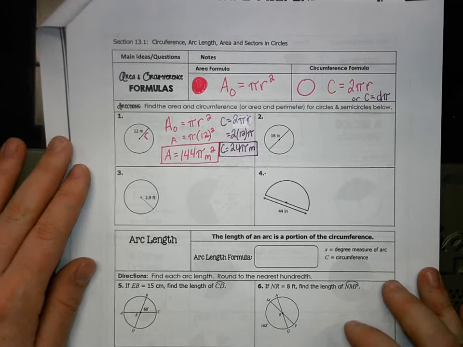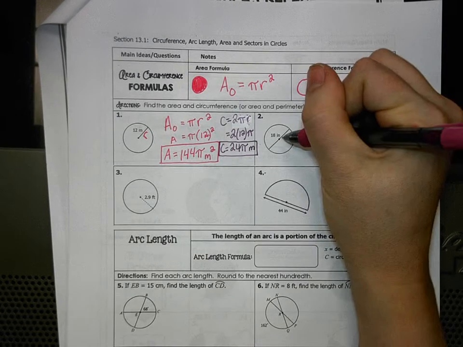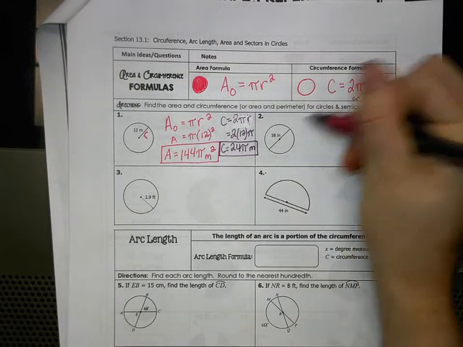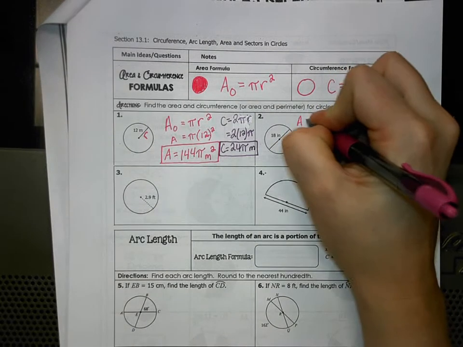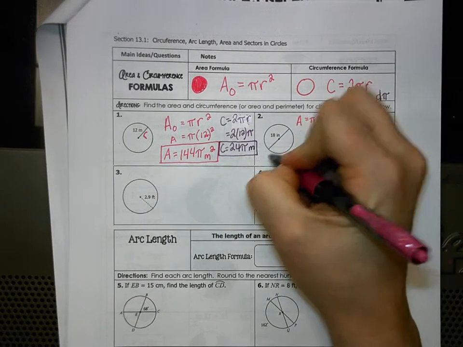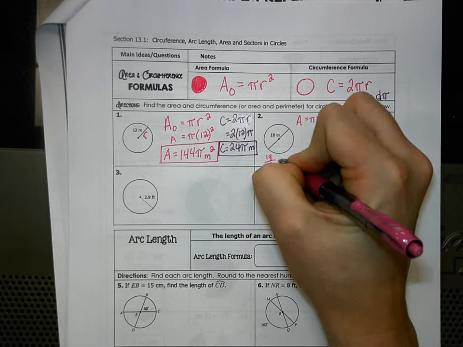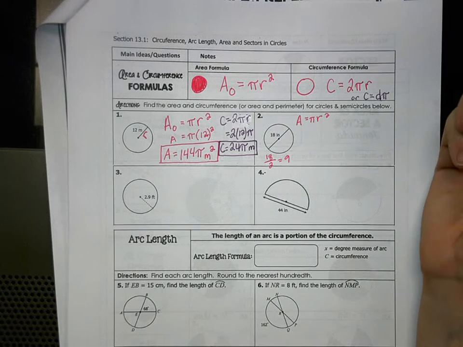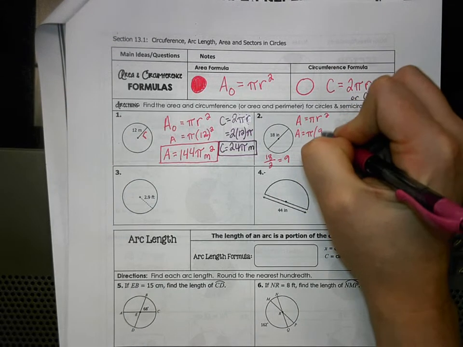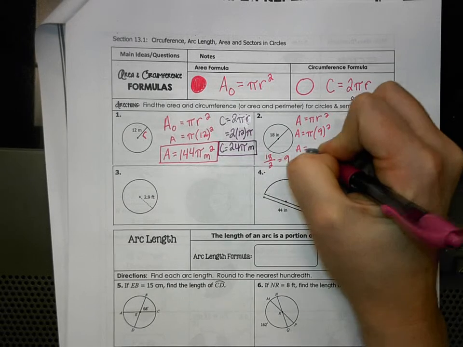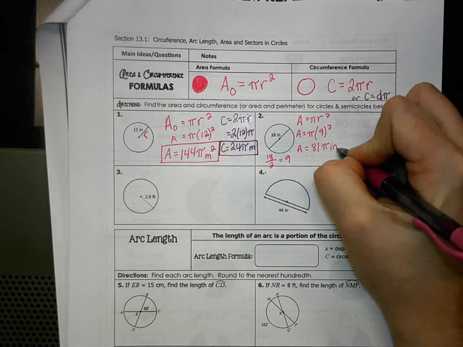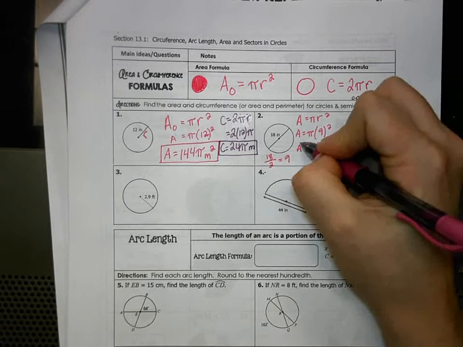Okay, number 2. Number 2 gives me the diameter. In order to find the area, I need the radius. So what I have to do is take the diameter, which is 18, and divide by 2 to get the radius, which gives me 9. So my area is equal to pi times 9 squared, which means my answer is 81 pi inches squared.